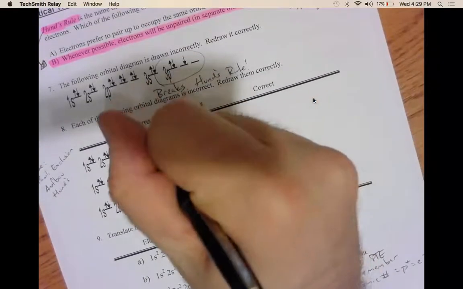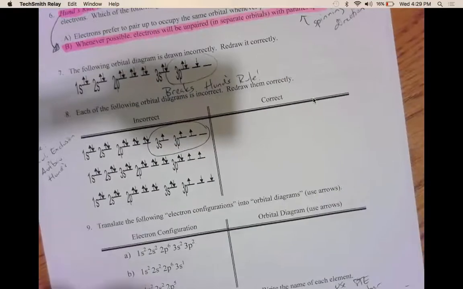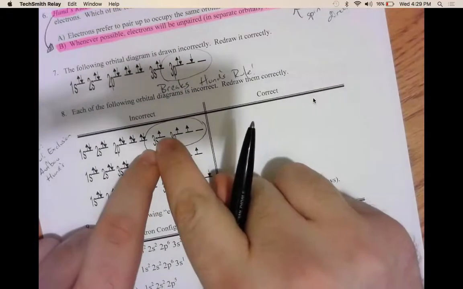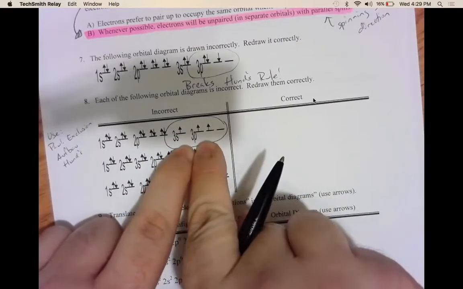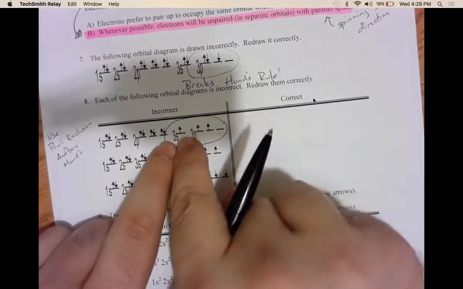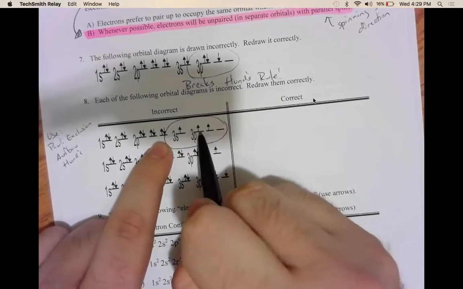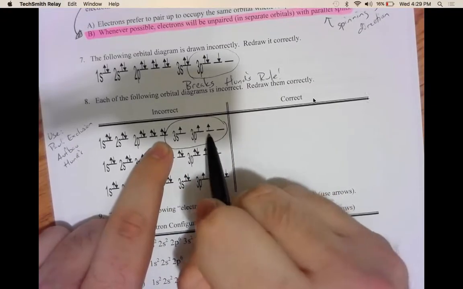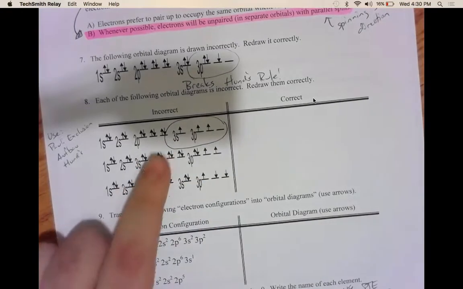So what we need to focus on is what's going on right here. There's something weird going on. The 3s orbital is not full before we go to the 3p orbital. So this one kind of breaks 2 rules. It breaks the Pauli exclusion principle because this 3s orbital would want to be paired up with another electron if it can be. And it can be because we have electrons in the 3p orbital. It also breaks the Aufbau principle.